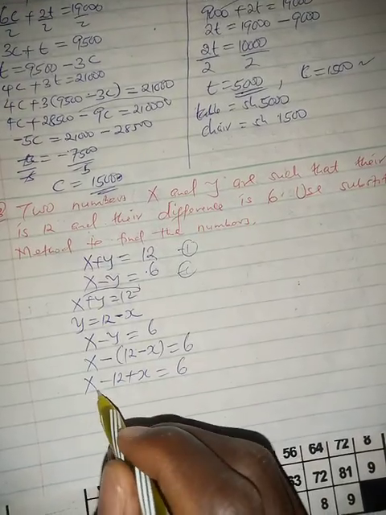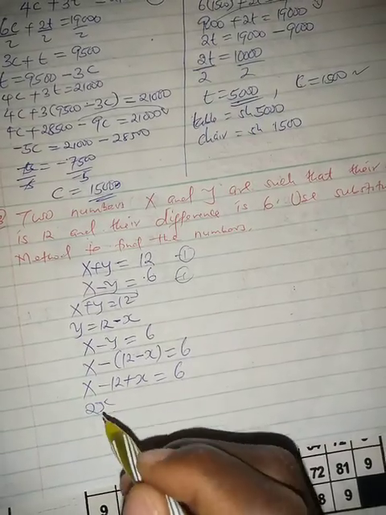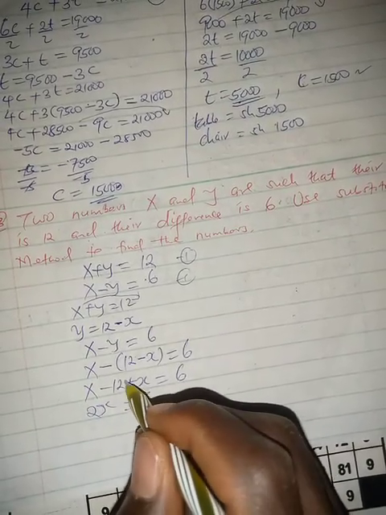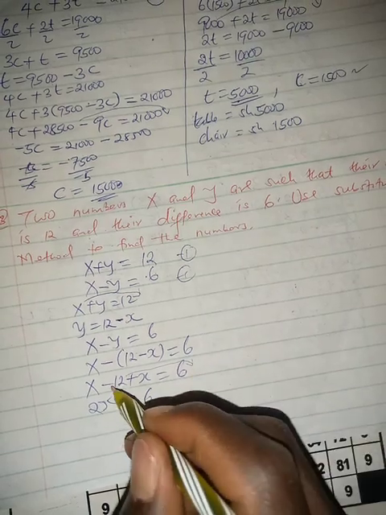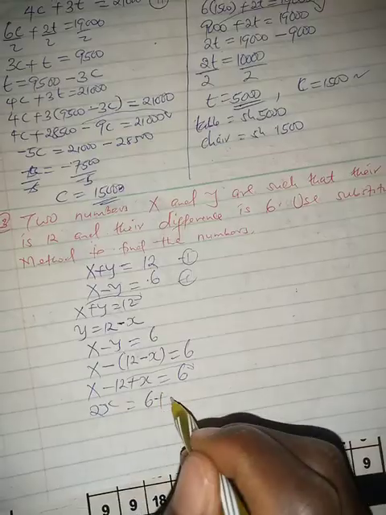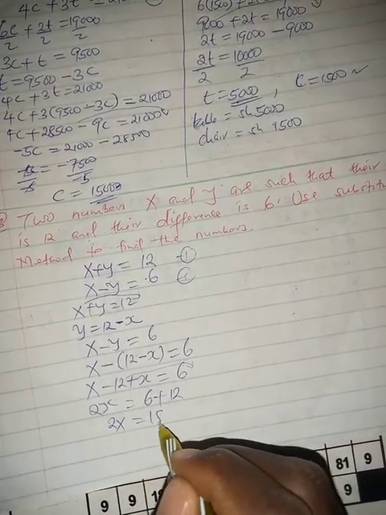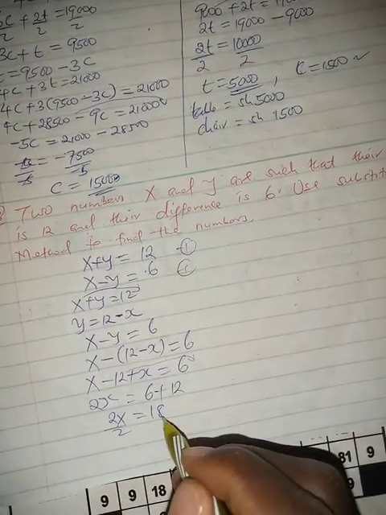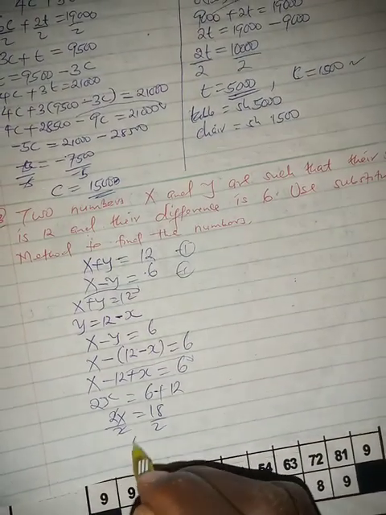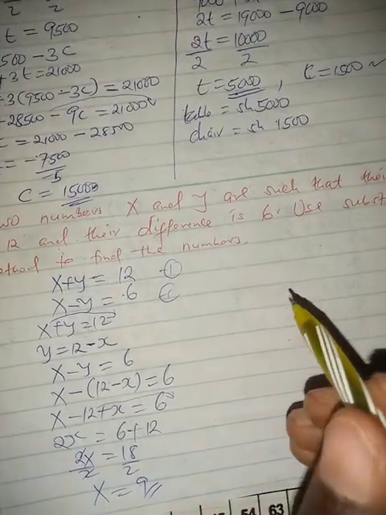Here it will be 2. You group the like terms together, you get 2x is equal to 6, and then this number is negative, now it crosses and becomes positive, so plus 12. 2x is equal to 18. Here divided by 2, here divided by 2. So x is equal to 9.